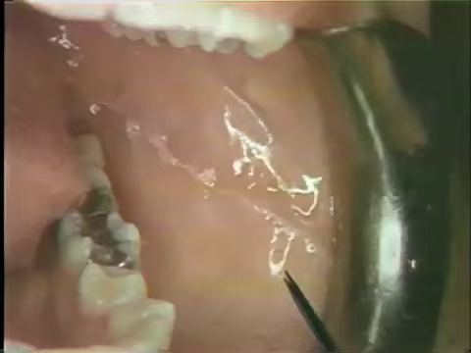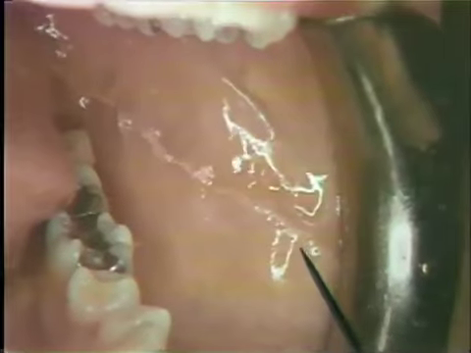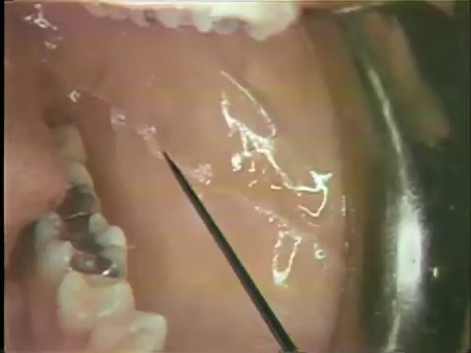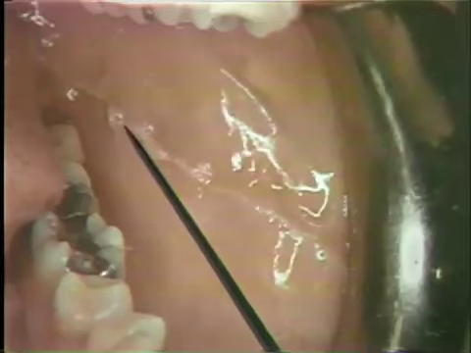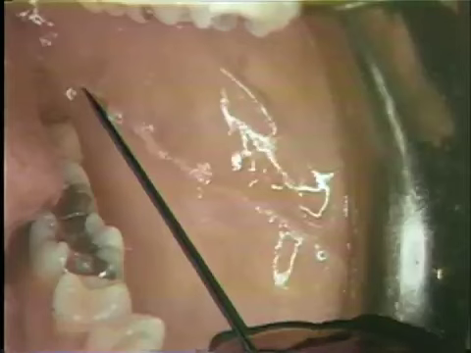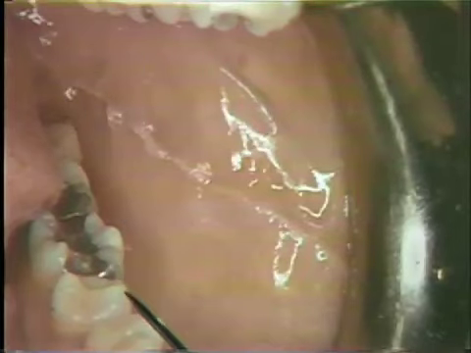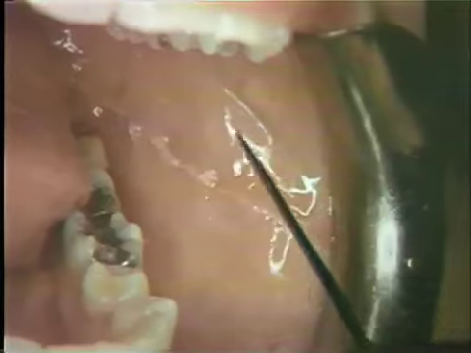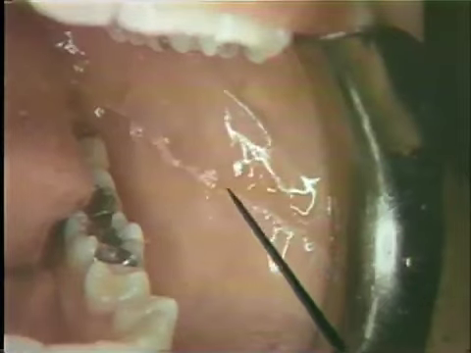Another common finding in the clinical examination is the presence of the linea alba, or white line, opposite the plane of occlusion of the teeth. This hyperkeratotic elevated line is the result of impingement on the buccal mucosa of the buccal cusps of the teeth in a variety of situations.